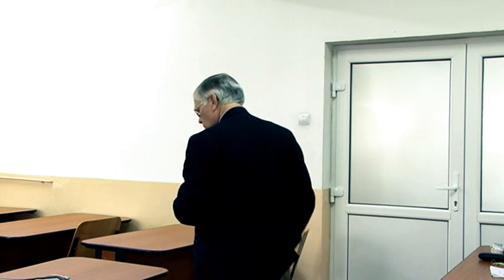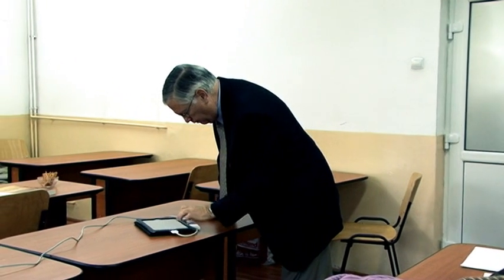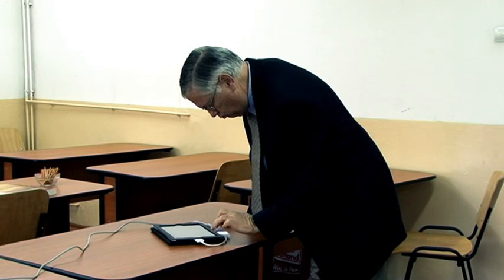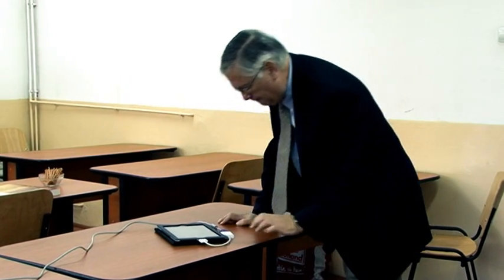Maybe I should put this on a board so that we can look at it a little bit more carefully. What we're doing is looking at a forecast, and we are looking at the percent error associated with that forecast.